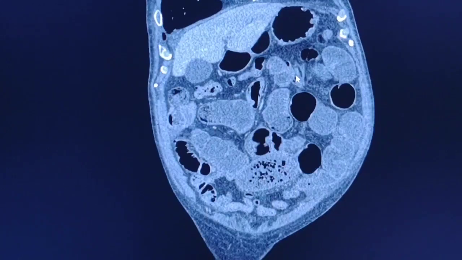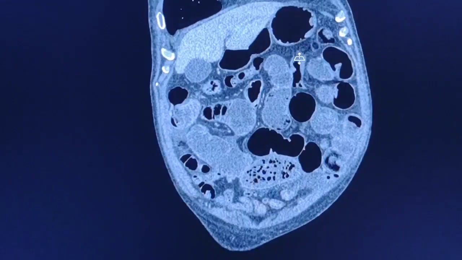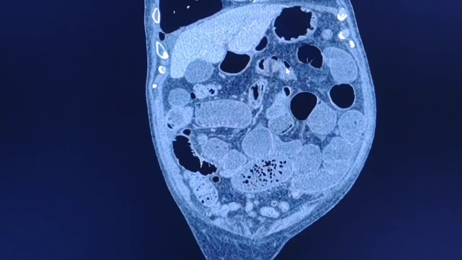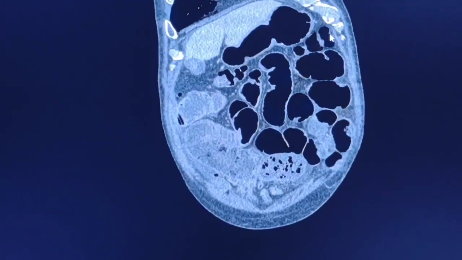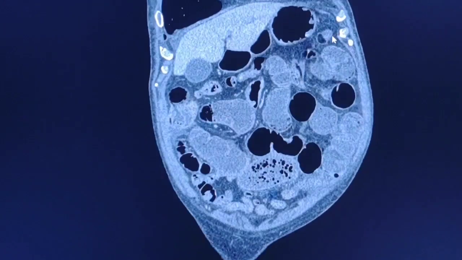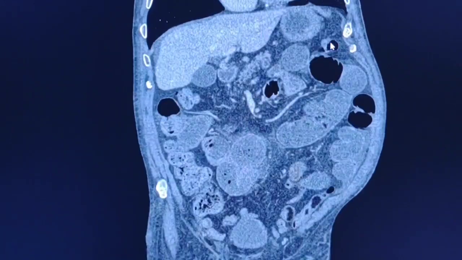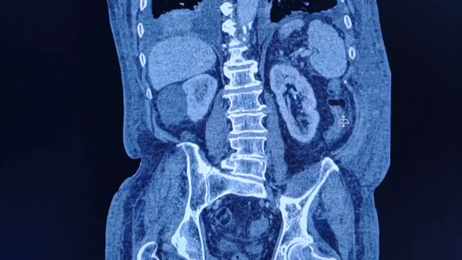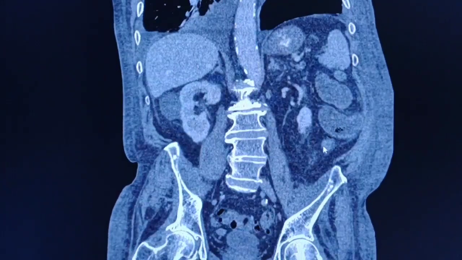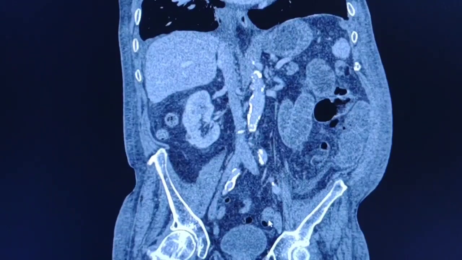Let's follow it. Just follow my arrow. Here is the large bowel. As you can see, there is no dilatation. Here is the descending colon. Here is the sigmoid colon.